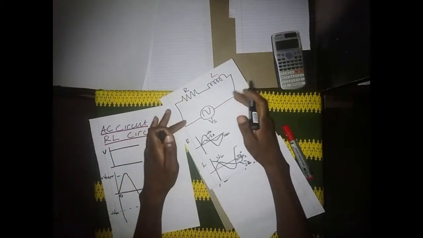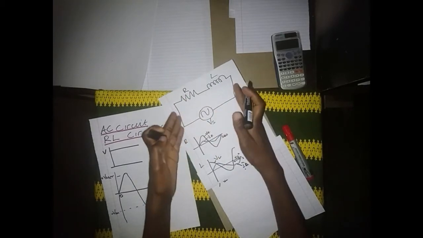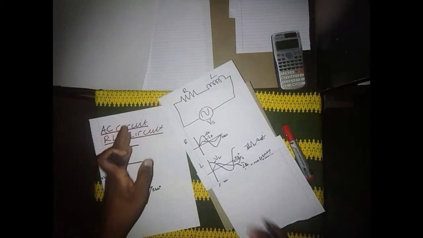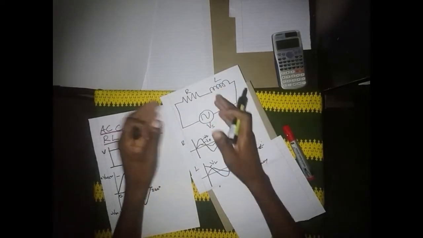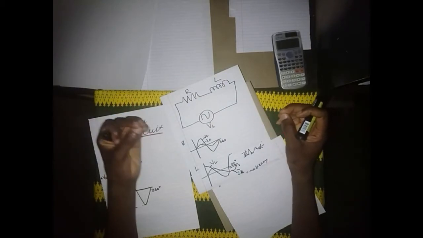Now what the voltage source sees is both the inductor and the resistor, and the combination of both the inductor and the resistor is called the impedance.